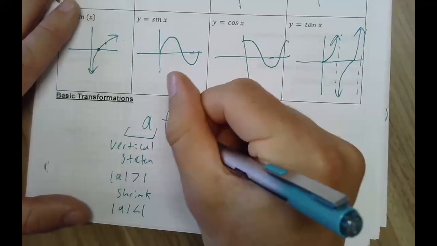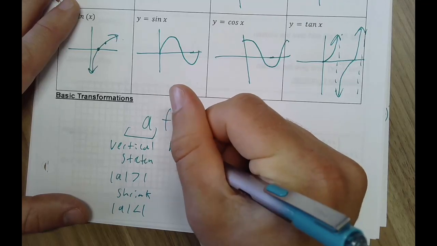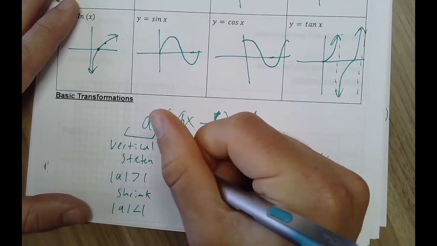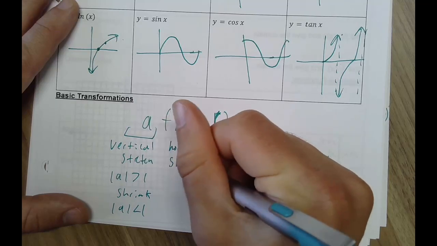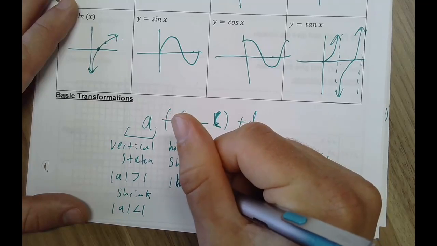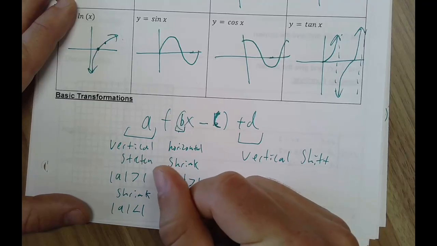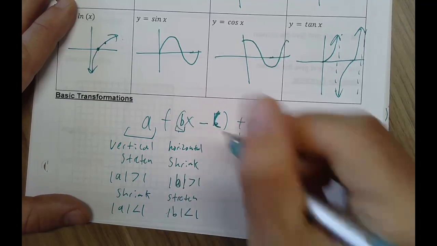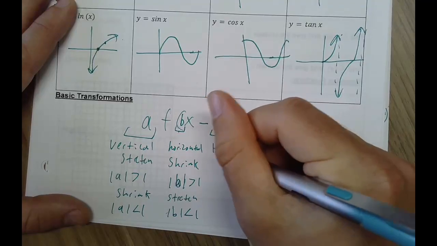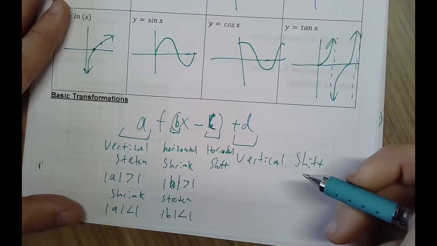The b is horizontal shrink if absolute value of b is greater than 1, and stretch if absolute value of b is less than 1. And then c is the horizontal shift. Okay. All right. That is chapter 1.